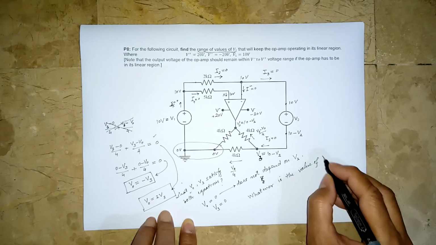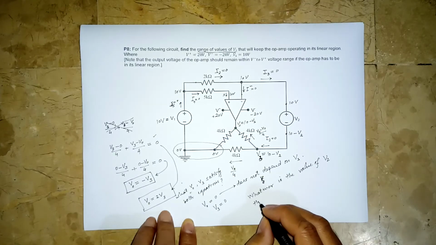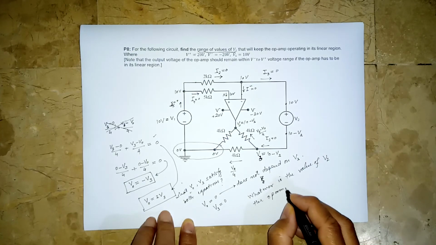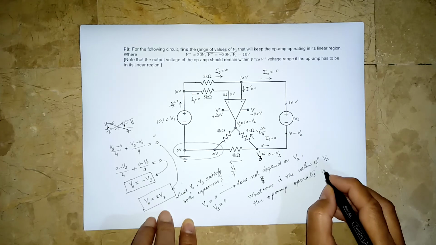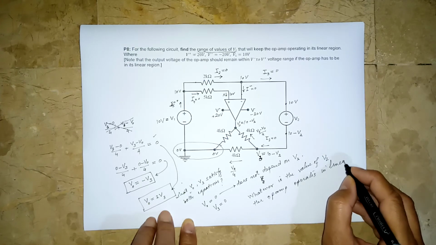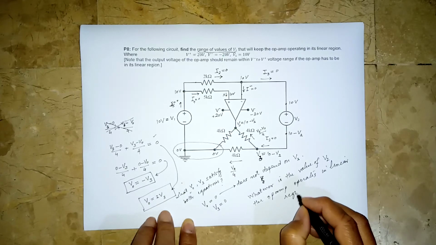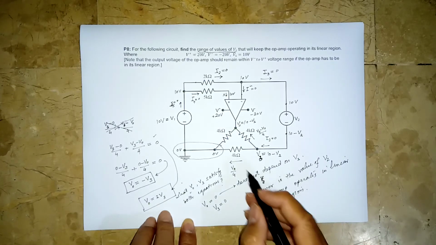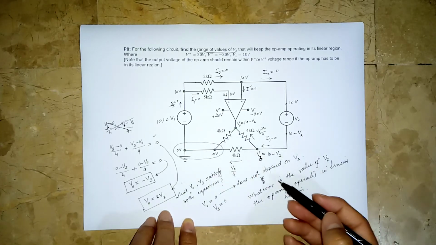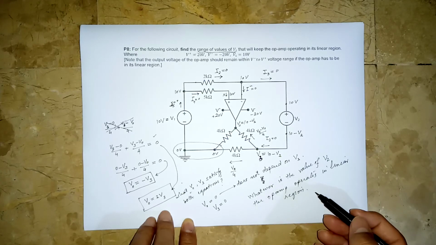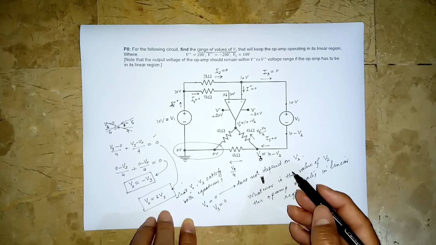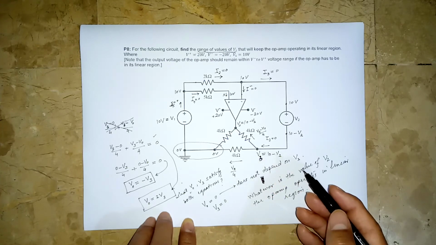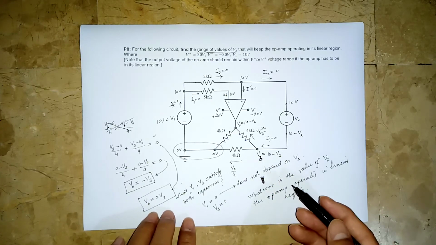This boils down to whatever value is the value of V2, the opamp operates in linear region. I am sure that by randomly making a question, these things often happen, that the solution you expect is not what you get, but it is just a good learning.